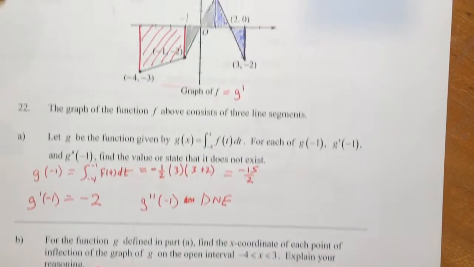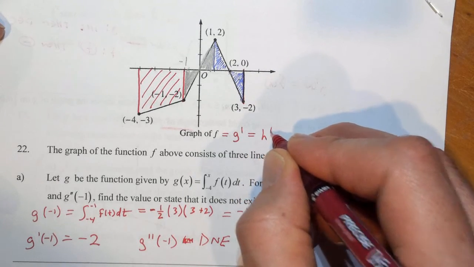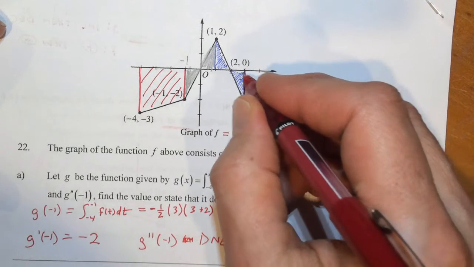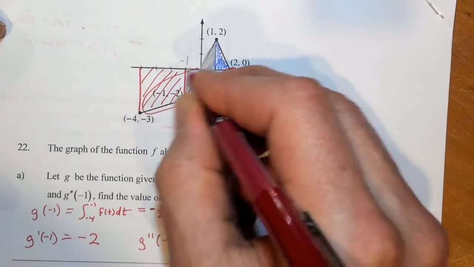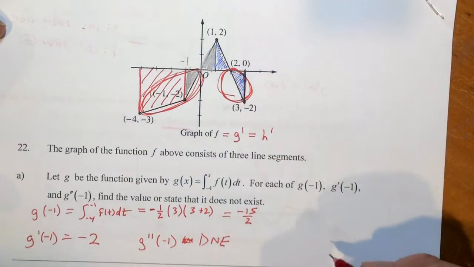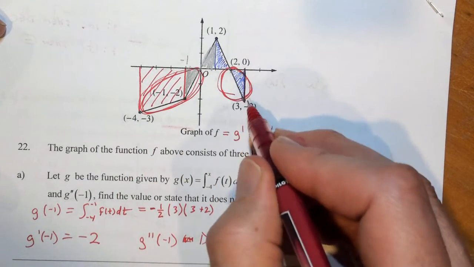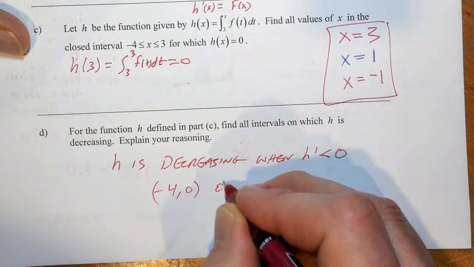So this graph right here, not only is it the graph of f, it's also the graph of g prime, and it's also the graph of h prime. We just need to know when this graph is negative. It's negative here and here. What are those intervals? From -4 to 0, and then from 2 to 3. -4 to 0, and 2 to 3.